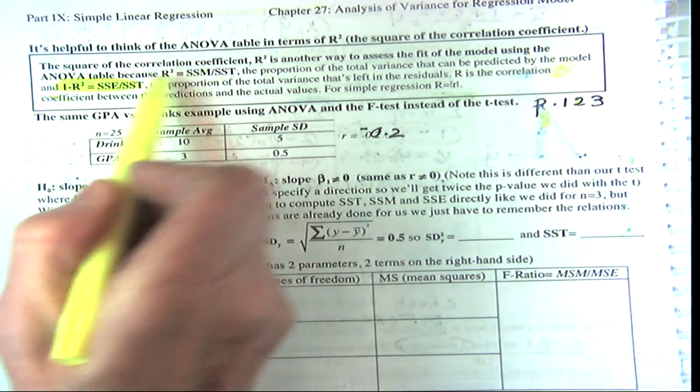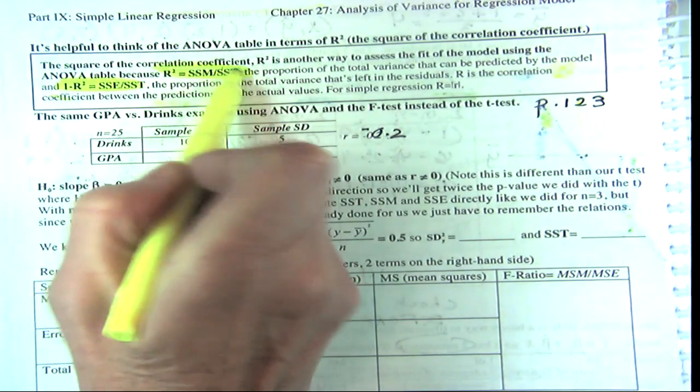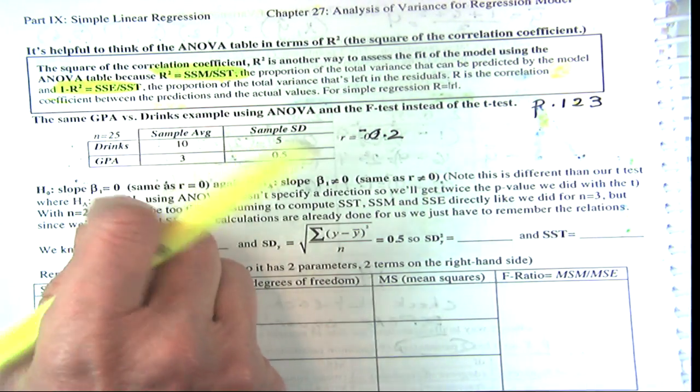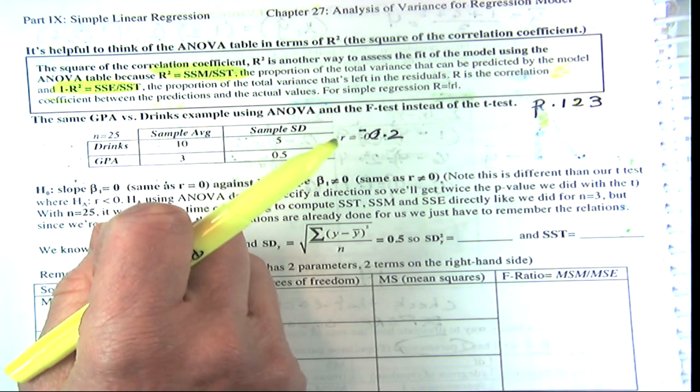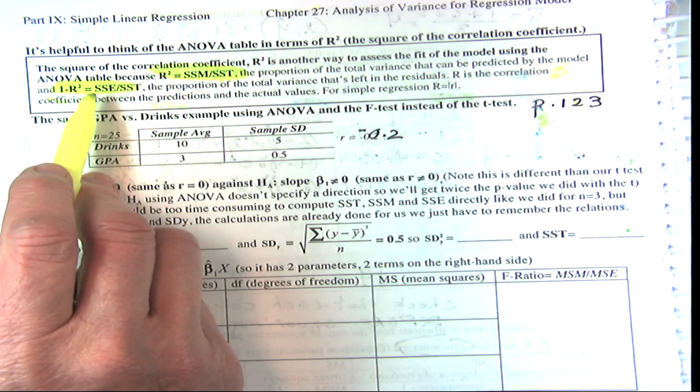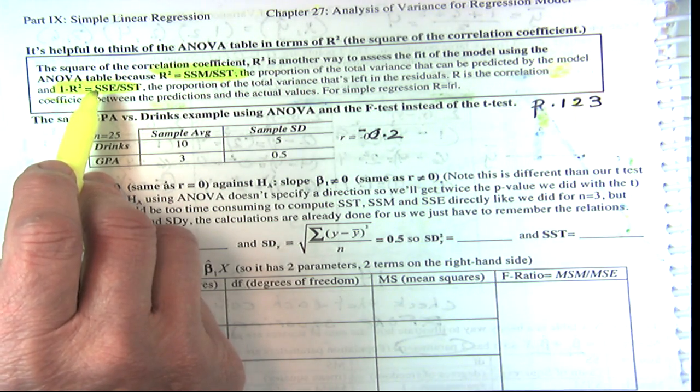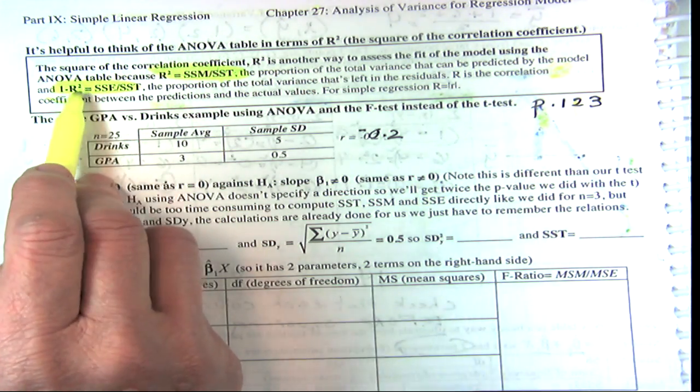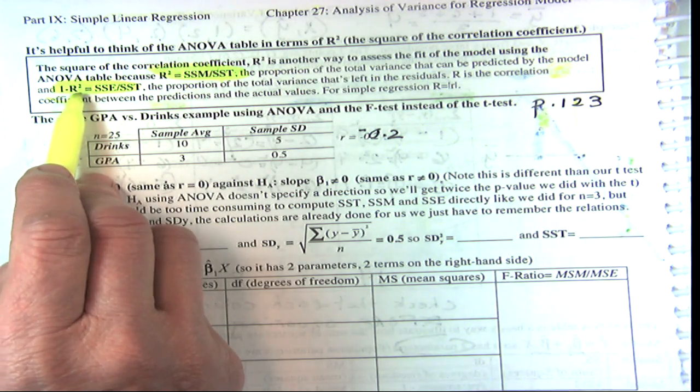We talked about this before with little r squared. Little r squared is a special case of big R squared, a more general correlation coefficient.